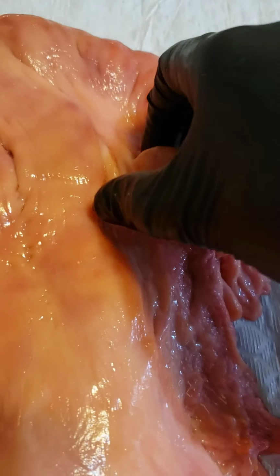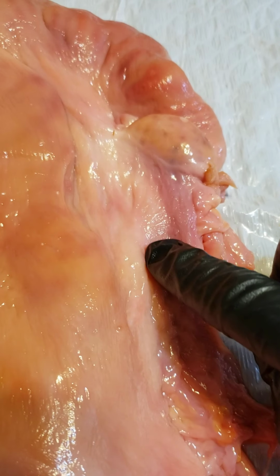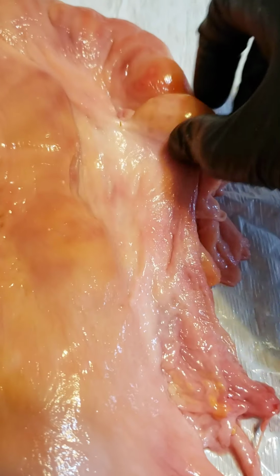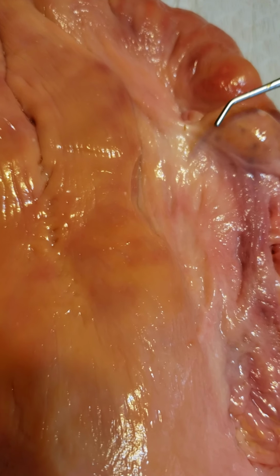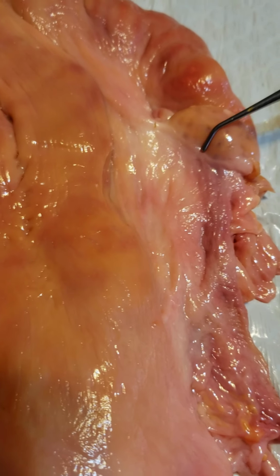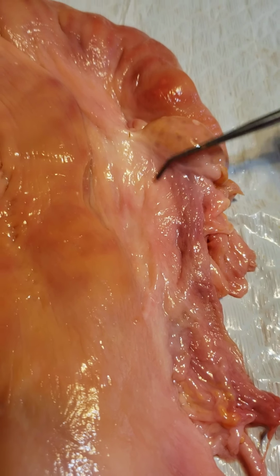Next, looking at this ovary over here, we have the mesovarium. This is the broad ligament that suspends the ovary. In between the ovary and the mesovarium, we have the hilus, which is this fine line right here. This is where the ovary attaches to the mesovarium.